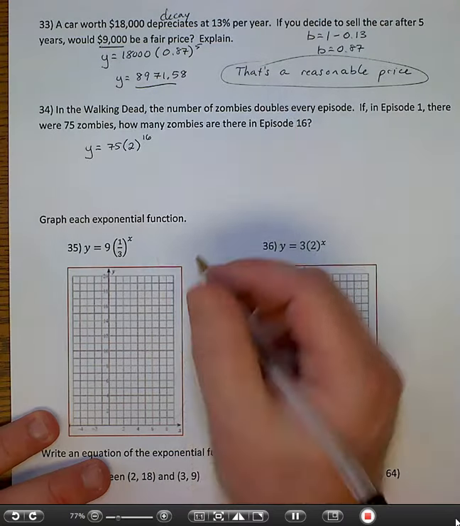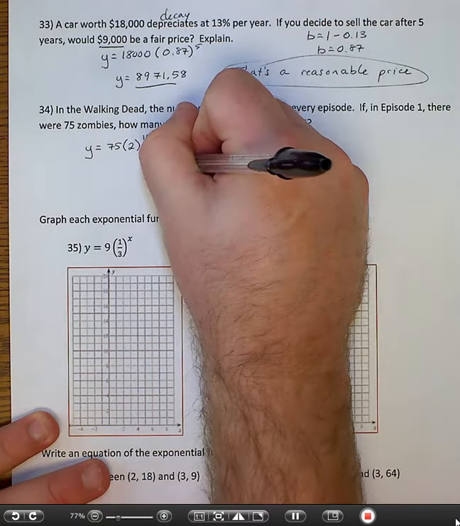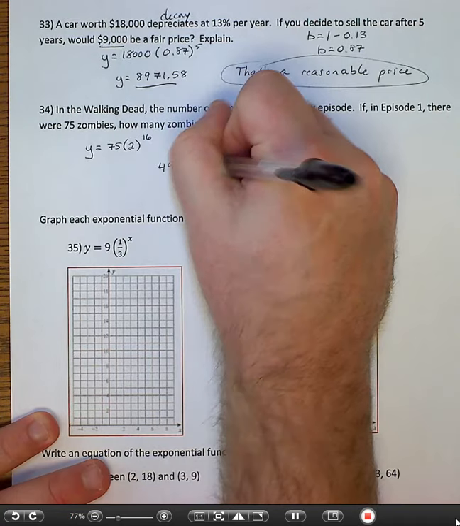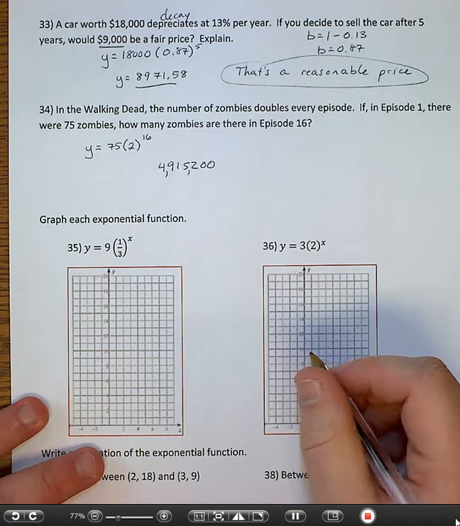Big number, 4915200. That's 4,915,200 zombies.